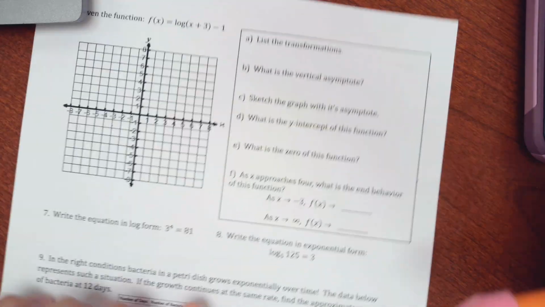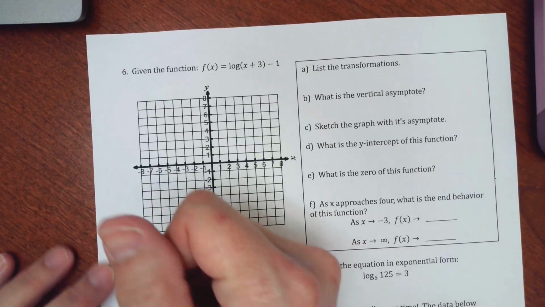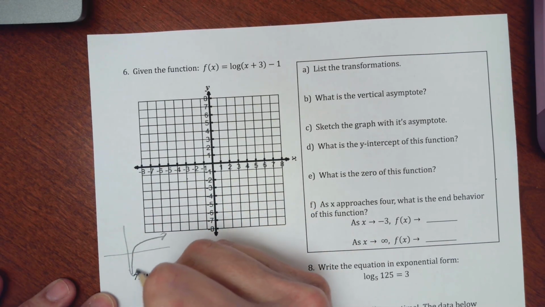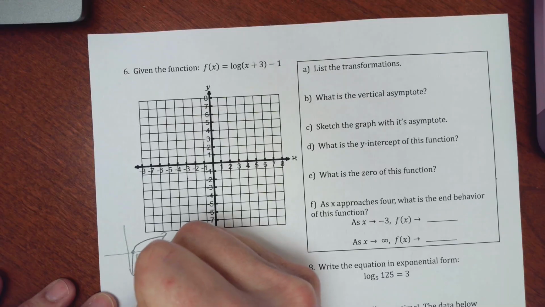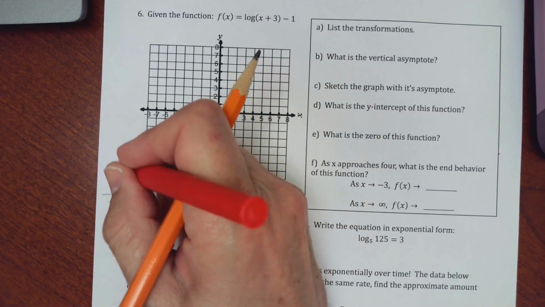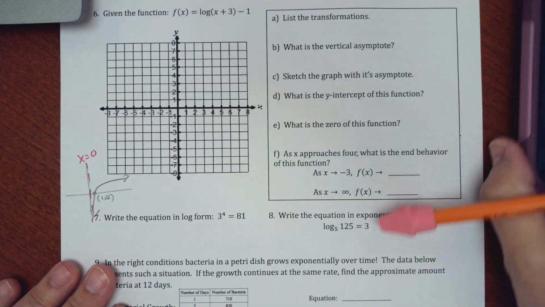All right, on the back side, we've got a log function. So remember, like I was saying, a log function normally looks like this. It comes up through here. All right, it crosses at the point 1, 0. It has an asymptote of x equals 0. So this is going to get moved around, right?